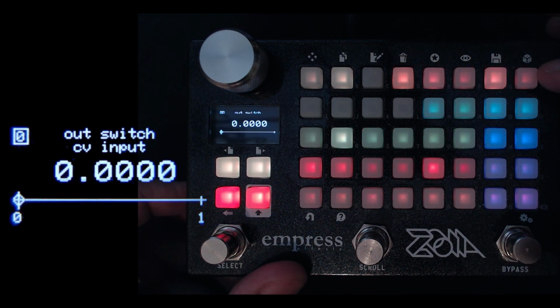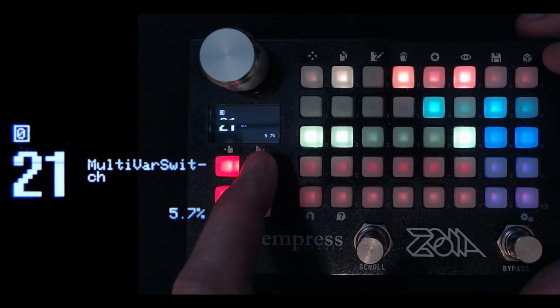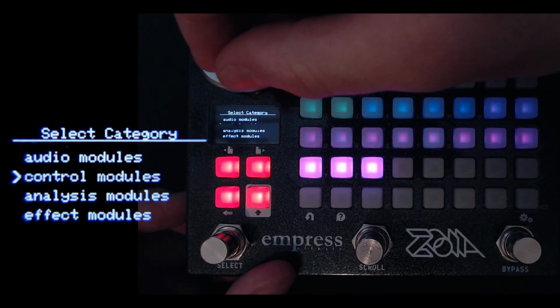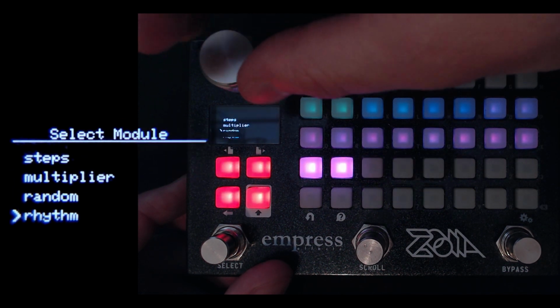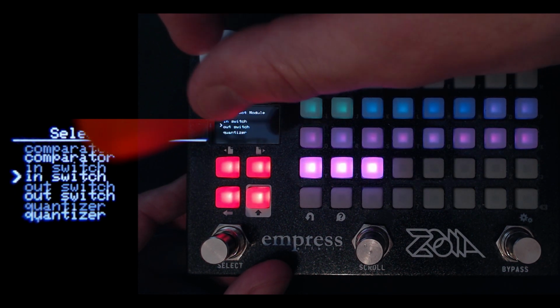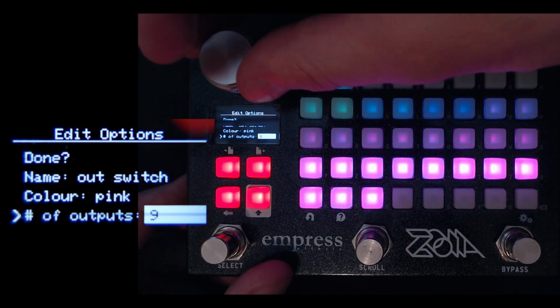I suppose I need one more switch really. Okay, so I'm going to put one more, just to show this properly. I need another out switch with 10 outputs. So that's my master switch.